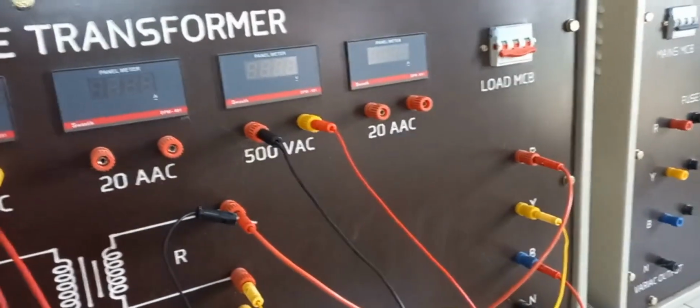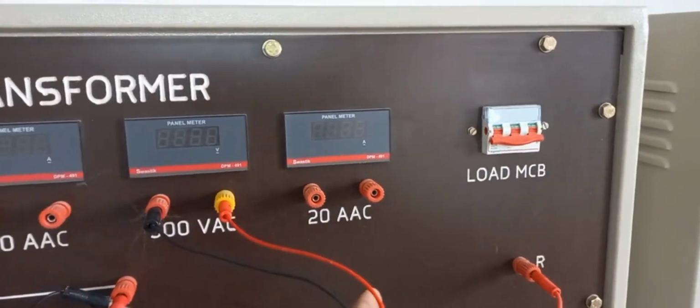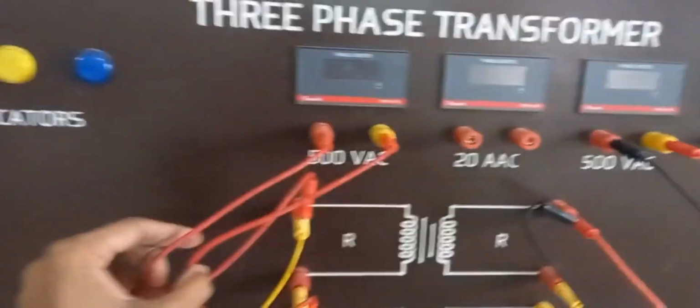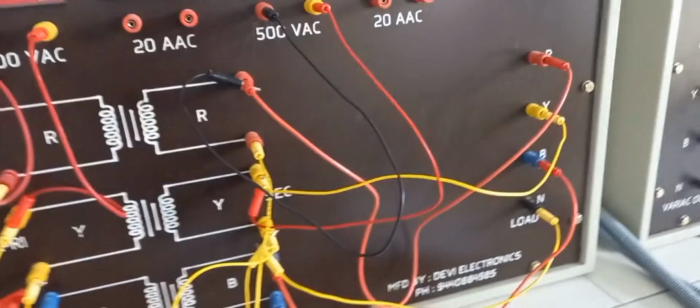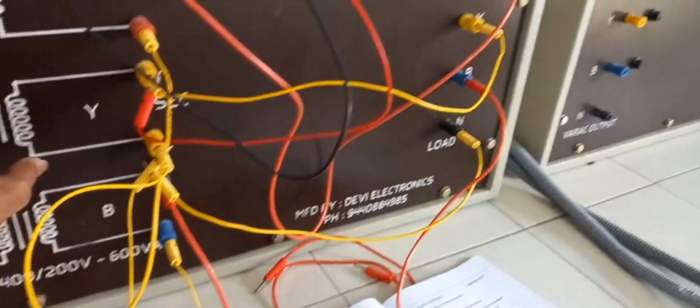So we need to take line voltage by using this voltmeter at load end and this voltmeter at source end, but we need a phase voltage, in the sense any phase across R, Y, B at load end.